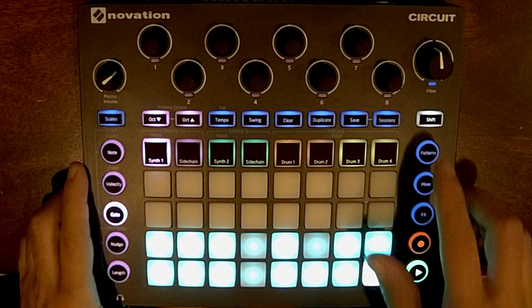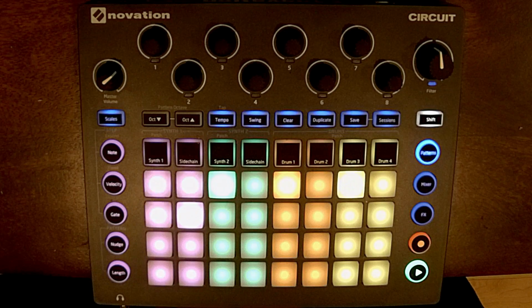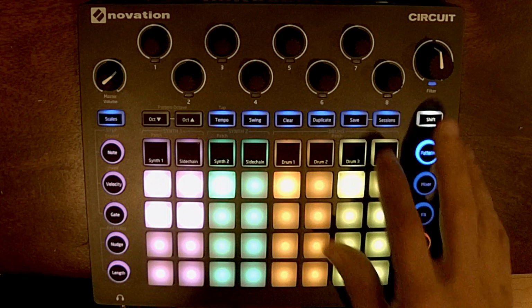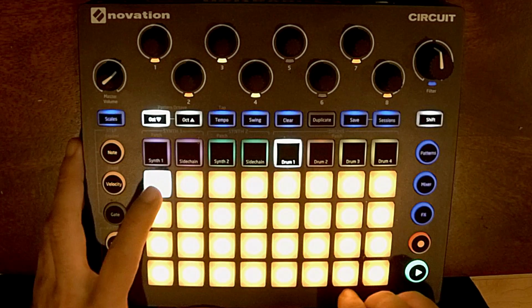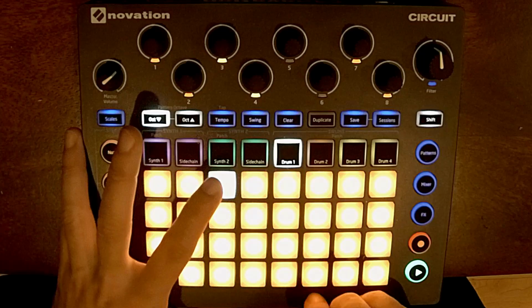Here I'm messing with that fractional gate and trying to get the groove that I want. And I did get it. That sounds good. So let's hear all four now. That's kind of a cool little groove. I like it.